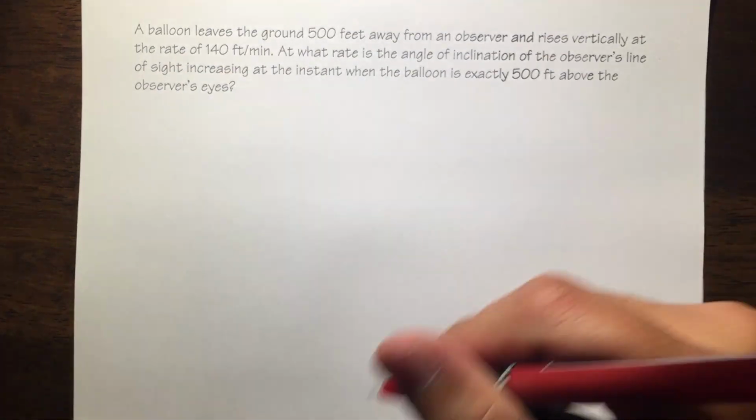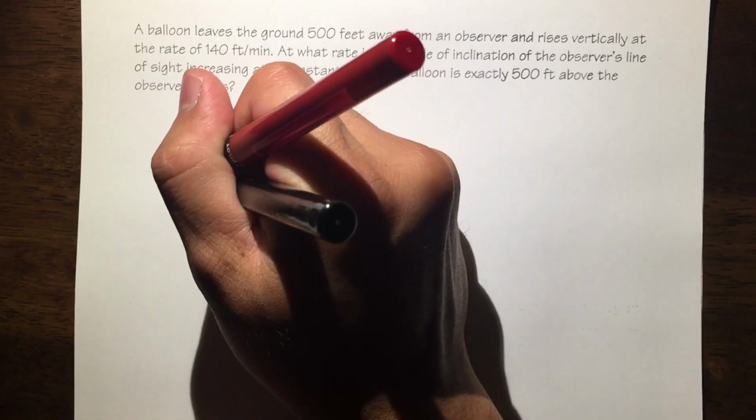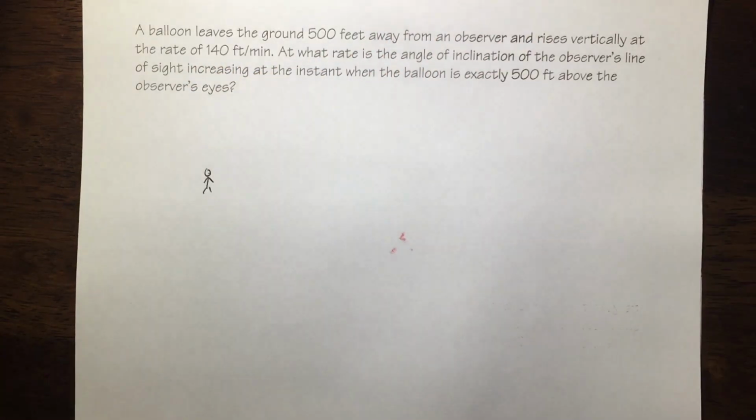So, as always, let's draw two pictures to illustrate the situation. First of all, we have this person right here, and his eyes are right here, right?